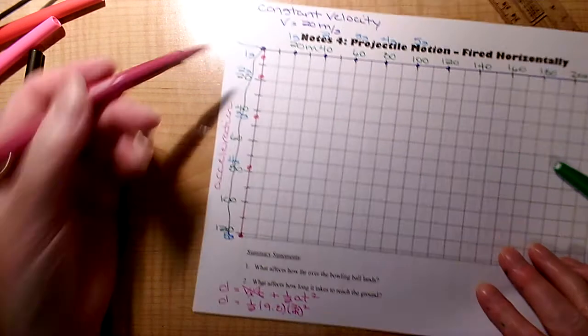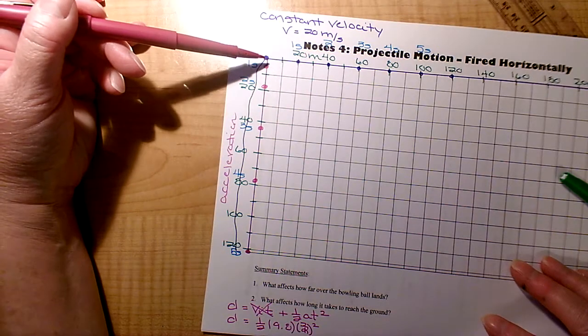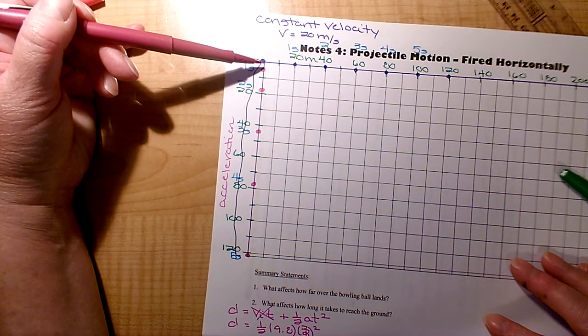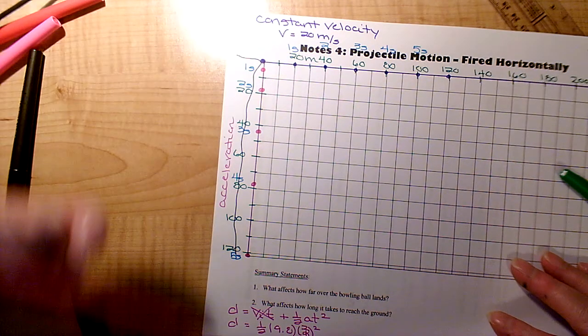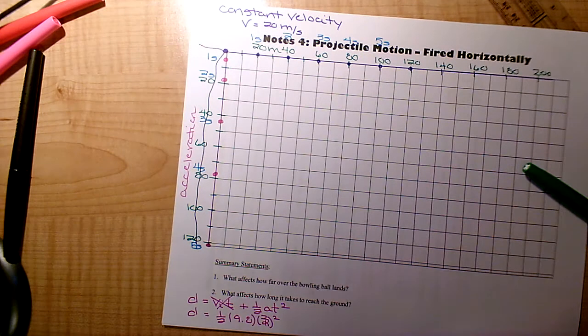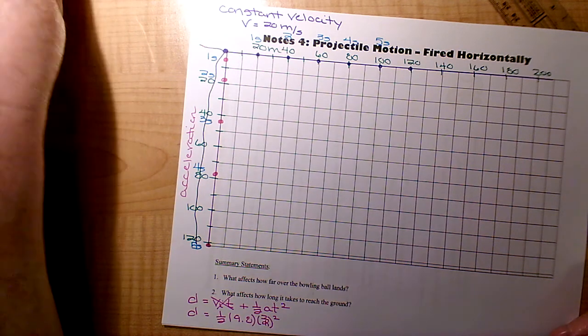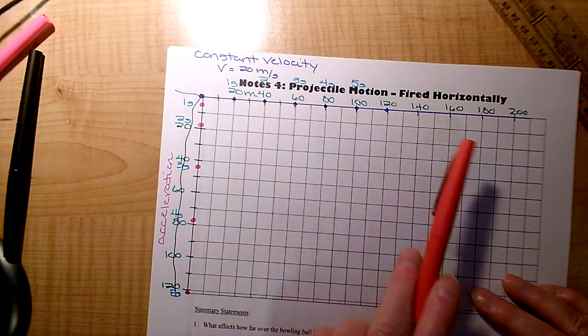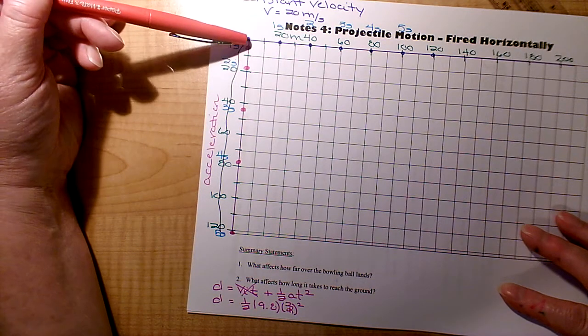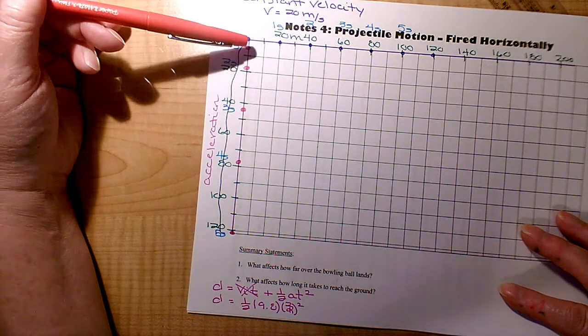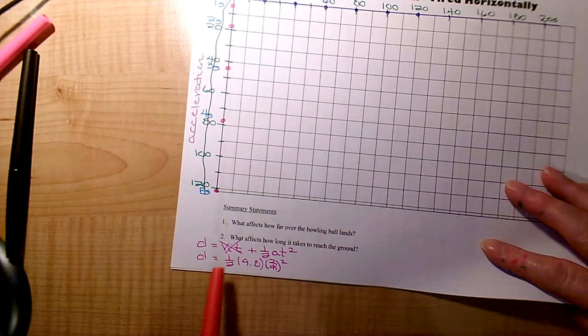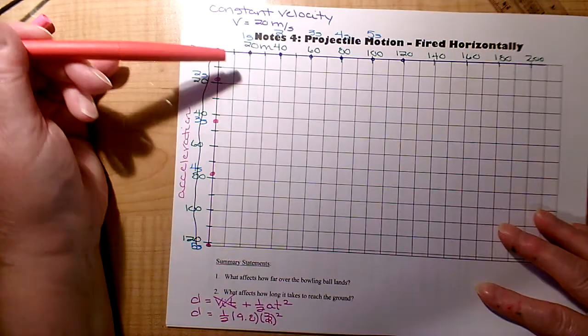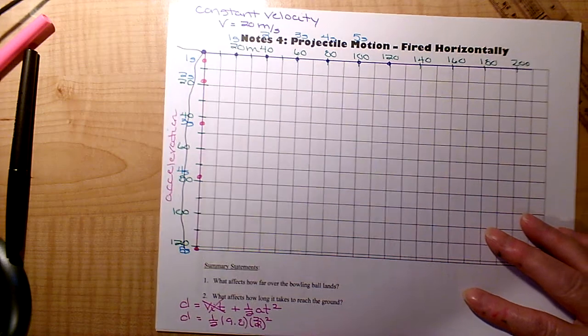All right, and that makes sense to me because if the bowling ball was being dropped, it would be accelerating and my dots are getting farther and farther apart. So my point with this is that you understand constant velocity. You understand how the dots are equally spaced. You understand dropping something off a cliff. And when you drop something off a cliff, the initial velocity is 0 and it's going to accelerate down.